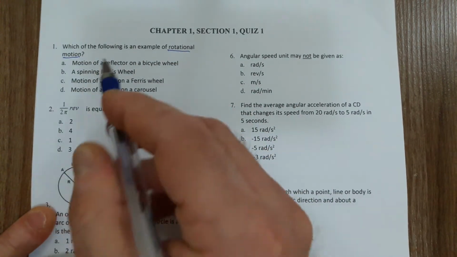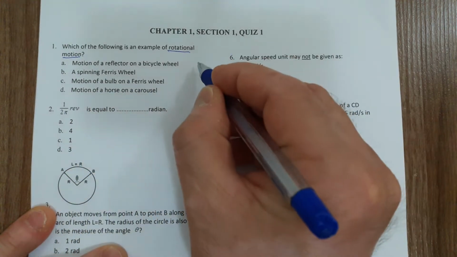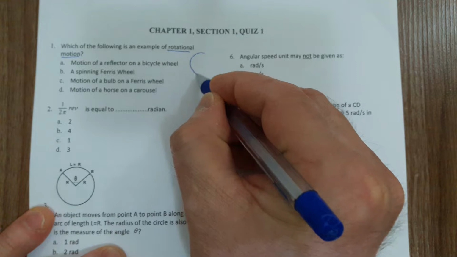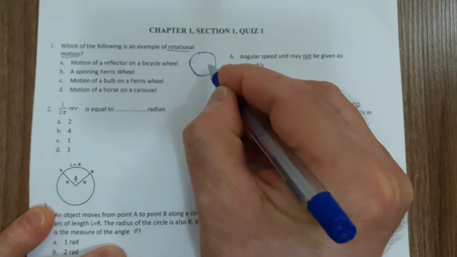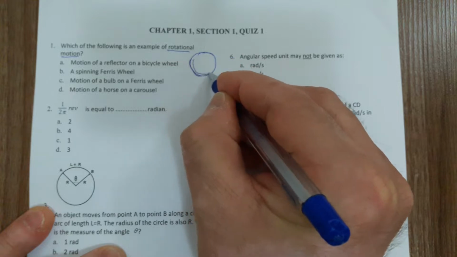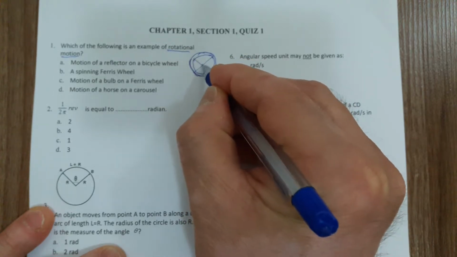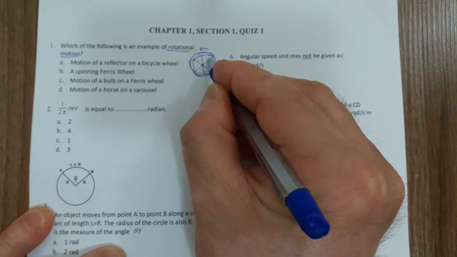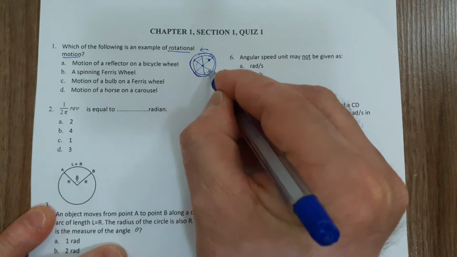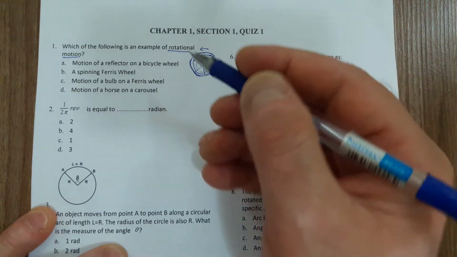So the first one, the motion of a reflector on a bicycle wheel. So remember, there's a bicycle wheel. We studied this also in chapter 2, section 3. So this is a bicycle wheel. The reflector is located on the spokes of this bicycle wheel somewhere here. As the bicycle wheel is rotating, this reflector is also moving on a circular path. If an object is moving on a circular path, we say it is circular motion, not rotational motion.